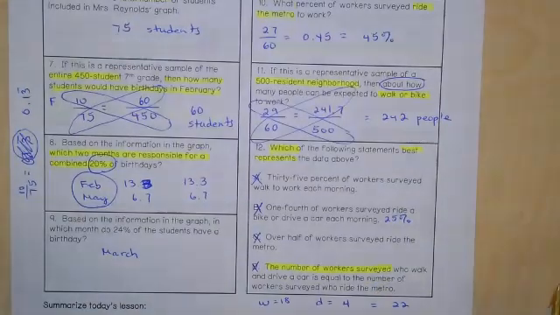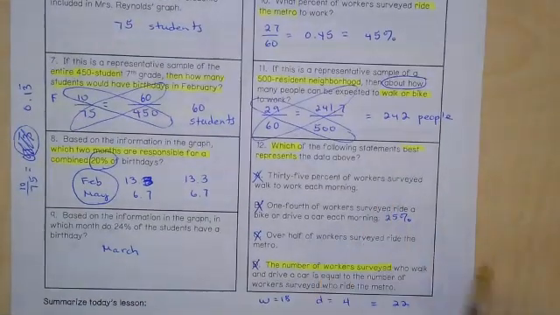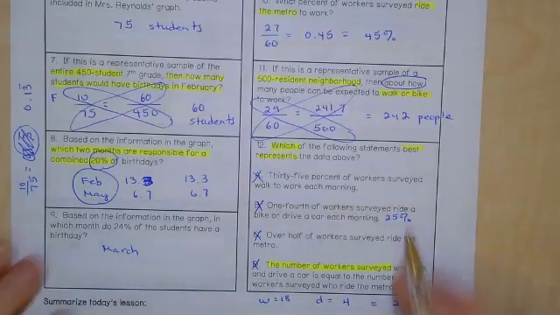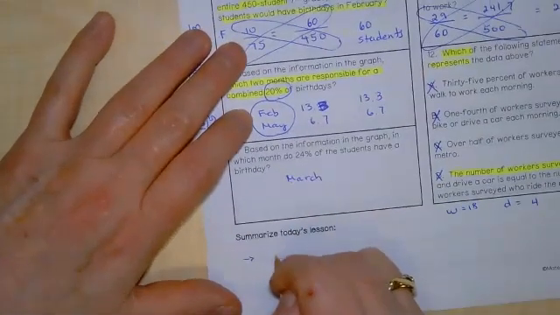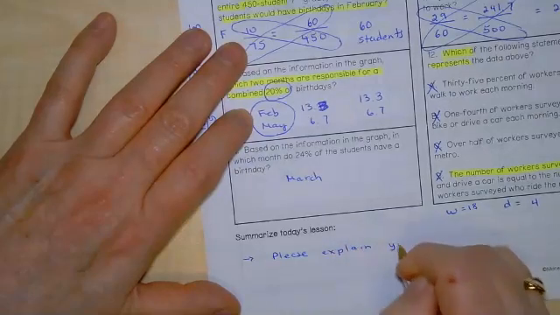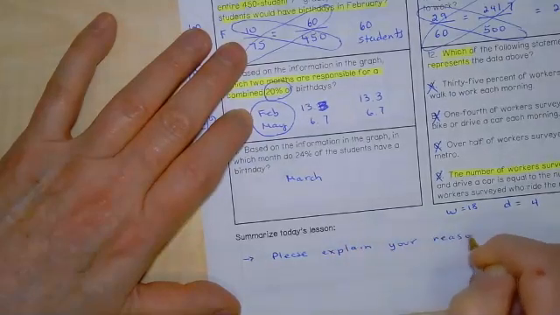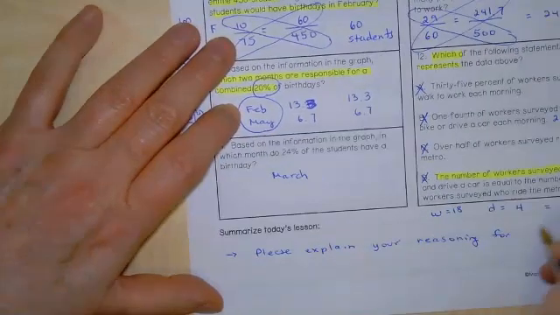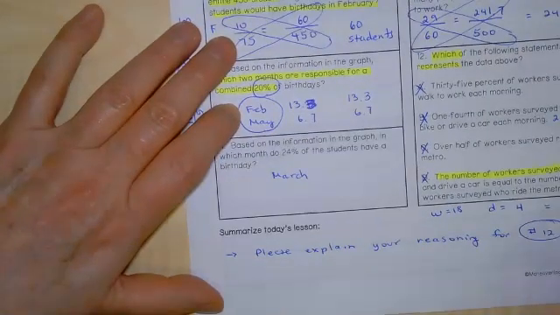I don't really like any of those answers, so I'll tell you what. I'm going to offer that up to anybody that wants to get extra credit. If you want to tell me which of those you think best describes, because obviously none of them are correct. So I'm trying to think of what they're getting at, but I'm going to leave that to you. If you choose to do that, you can write it right here. I'm going to write, please explain your reasoning for number 12. So that's only if you want to do extra credit.